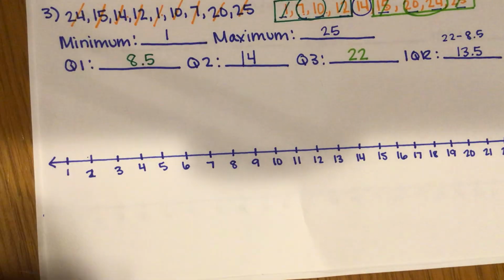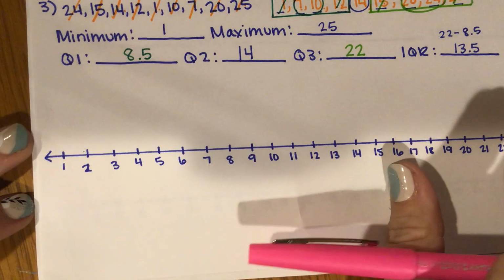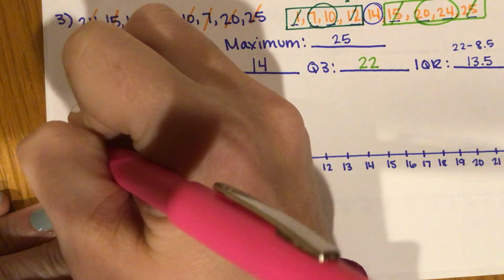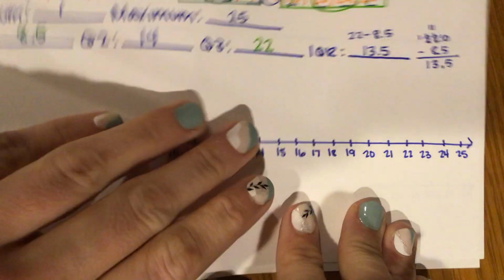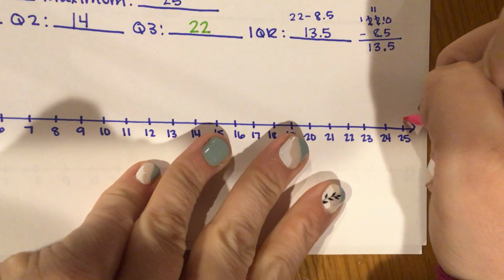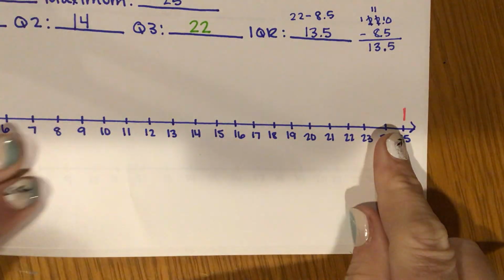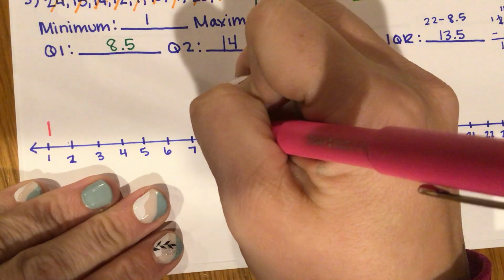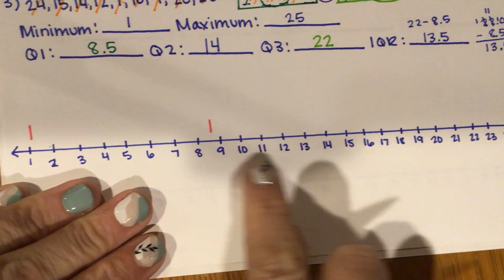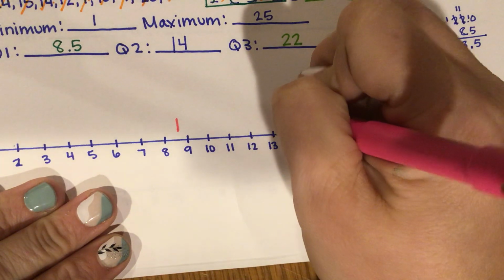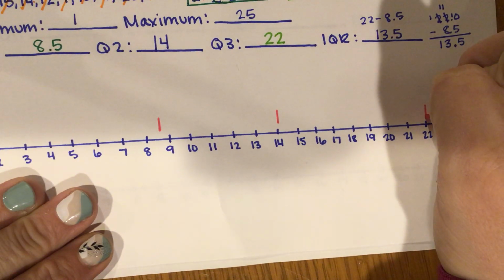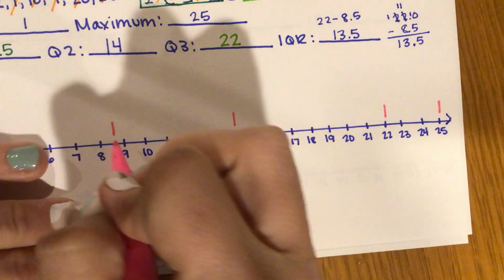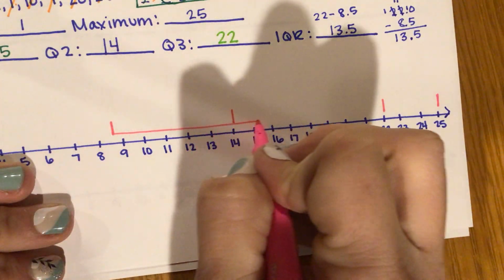Now I can place all my values on my graph. I have my minimum at 1. My maximum is again at 25. Q1 is at 8.5, so I find 8 and go halfway between 8 and 9. Q2 is 14. Q3 is 22. I connect those middle 3 lines to make a box.